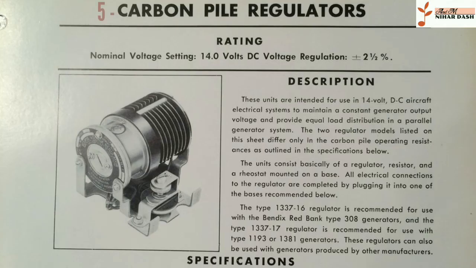Carbon pile resistor. A carbon pile resistor is made of a stack of carbon discs compressed between two metal contact plates. Adjusting the clamping pressure changes the resistance between the plates. These resistors are used when an adjustable load is required, for example in testing automotive batteries or radio transmitters.